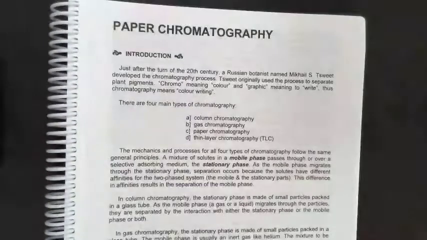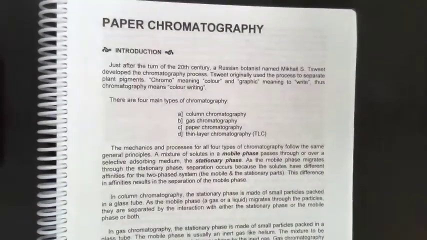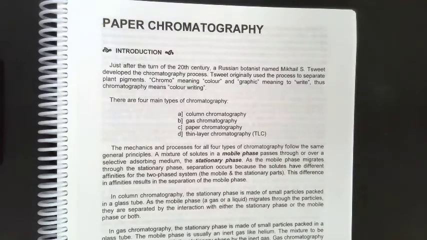Today we're going to be doing paper chromatography. Paper chromatography just involves the process of a substance moving through the paper. As it moves through the paper, because of different adhesive forces, some things will migrate faster than others, and some will stay behind, some will move ahead. So you get the separation of things.